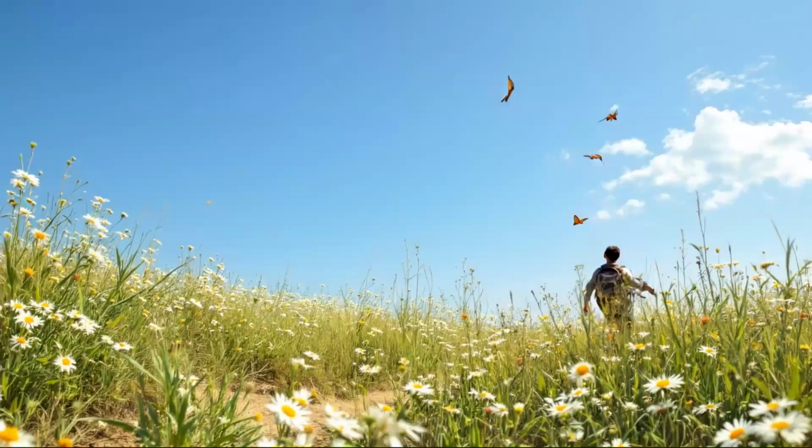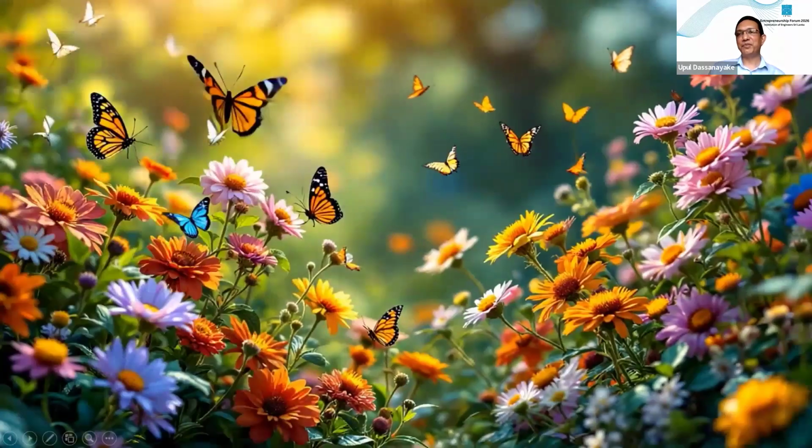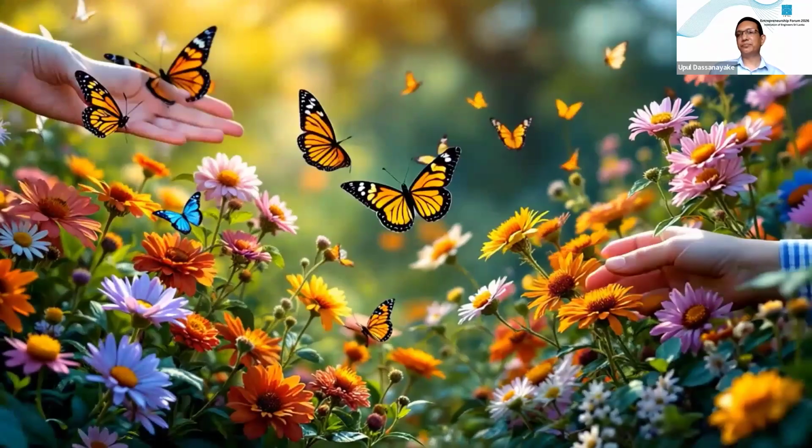We can have a garden. Exactly. This is what you can do: have a flower garden. Then automatically they will come. So you create a value for them, and then they will come to you. This is what you need to do when it comes to products.